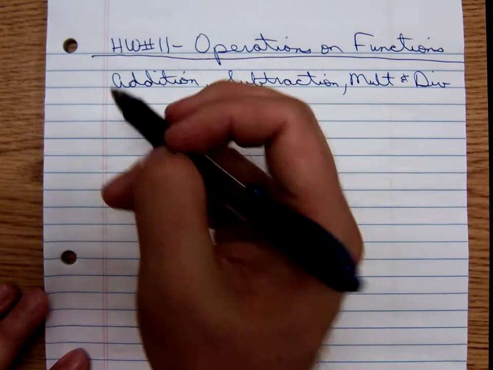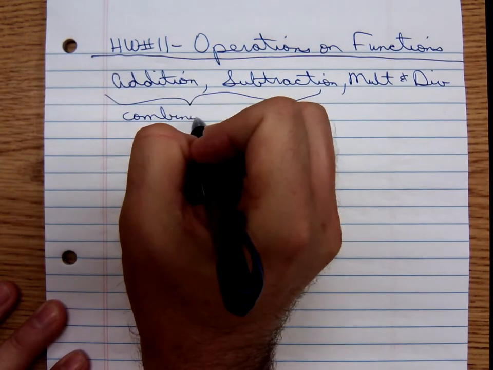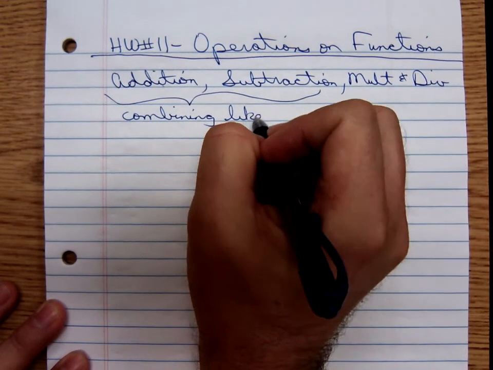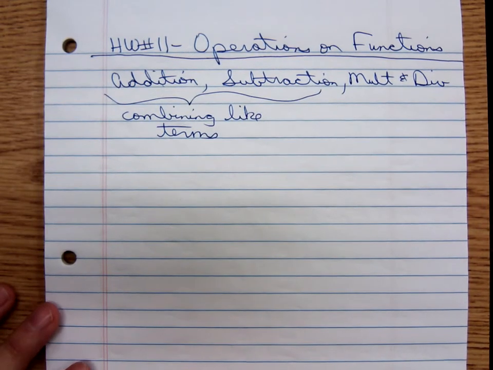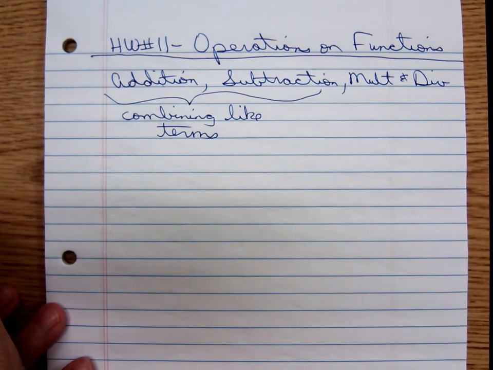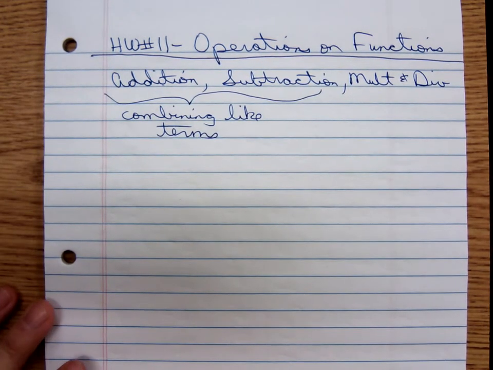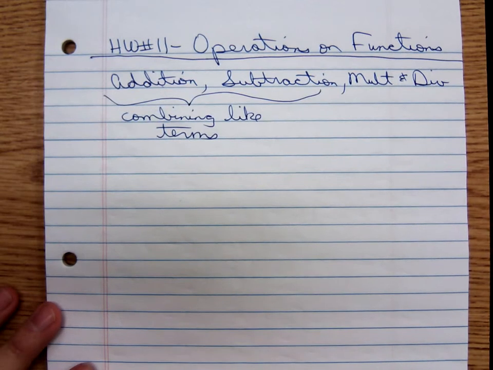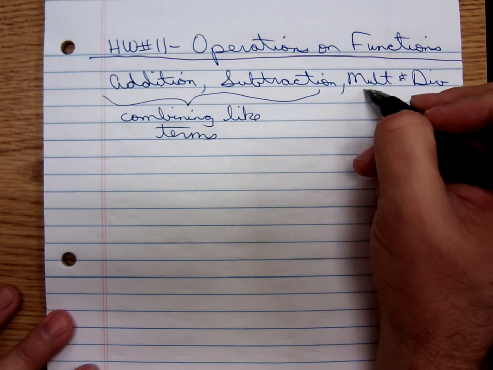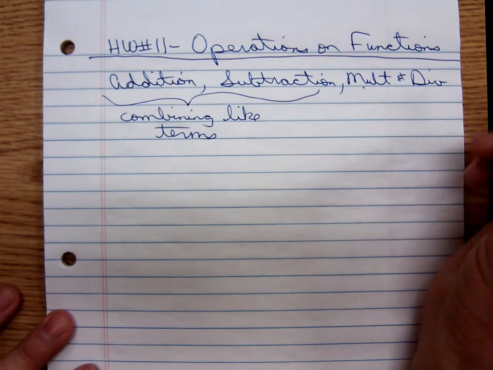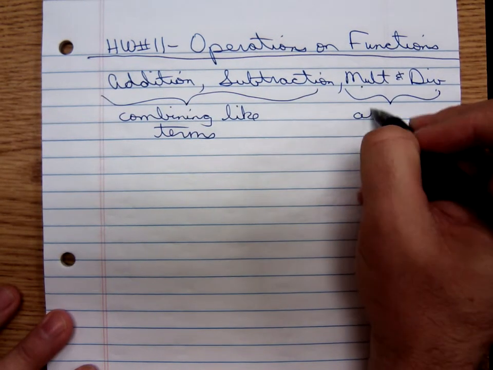When you're adding and subtracting, that's just combining like terms. And when you're multiplying, that's just algebraic multiplication. Now, if it's two binomials, you'll wind up foiling. If it's a trinomial times a binomial, you wind up distributing and combining like terms. But multiplication of functions is just the regular algebraic multiplication. Same thing's true for division of functions.